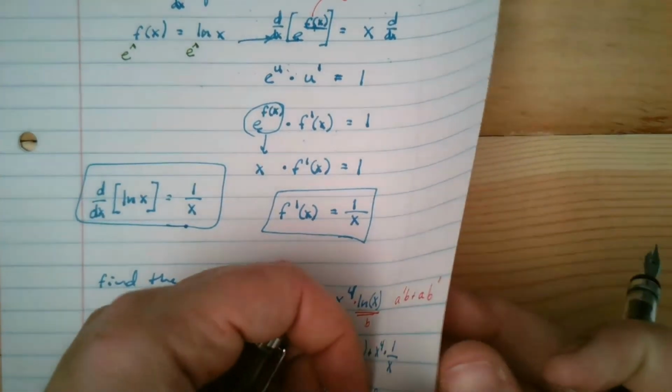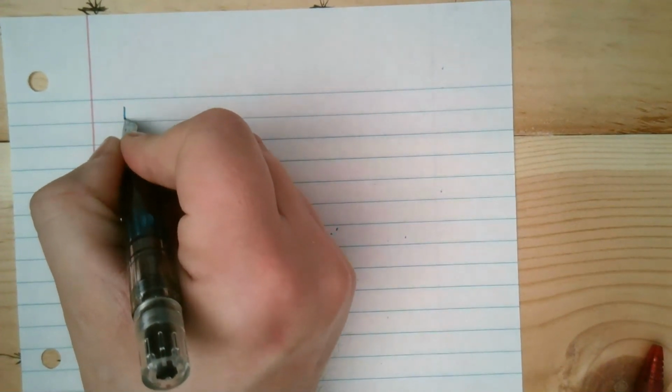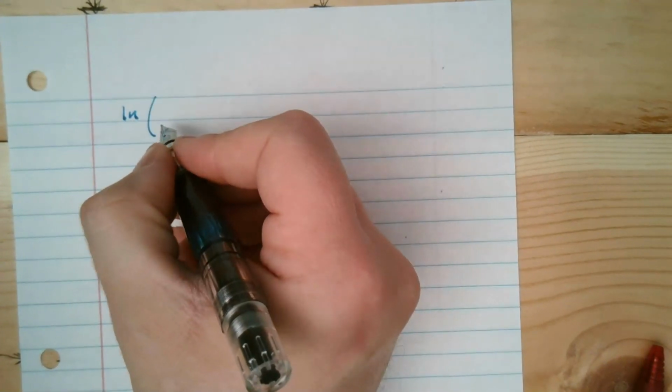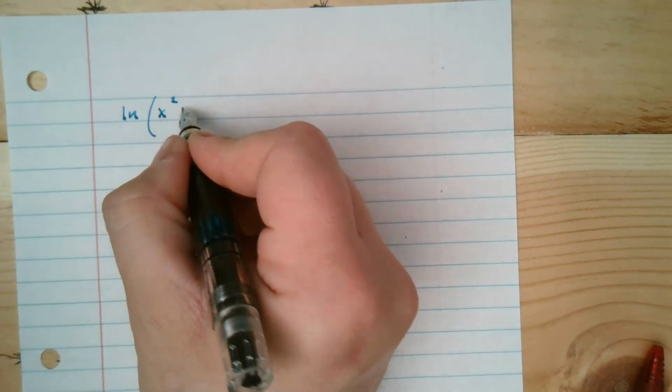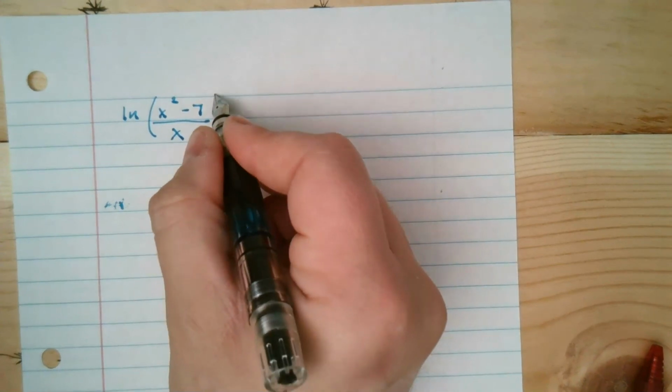And these get a little uglier. You'll see. These get a little uglier. Let's play with one more. Okay, let's play with one more. Let's try this guy here, which is ln of x squared minus 7 over x.